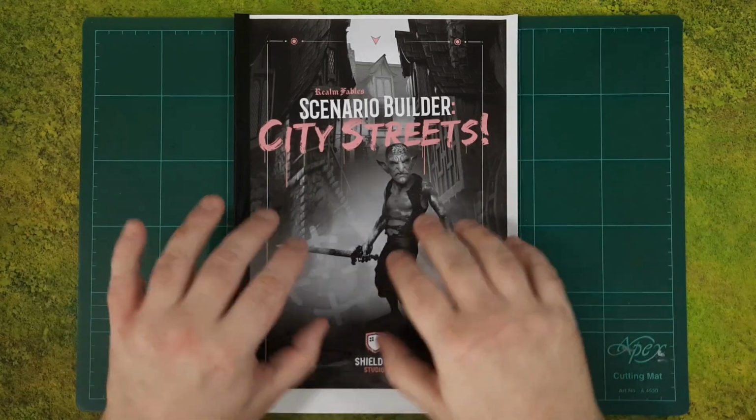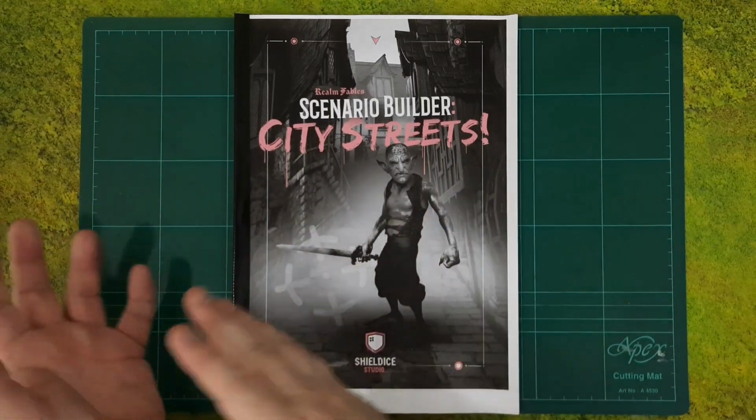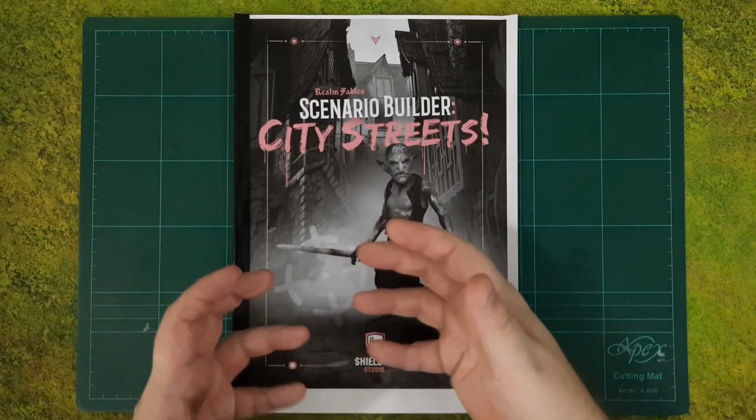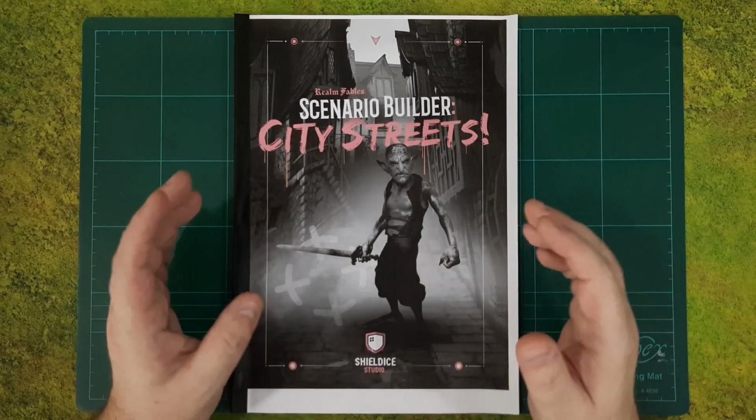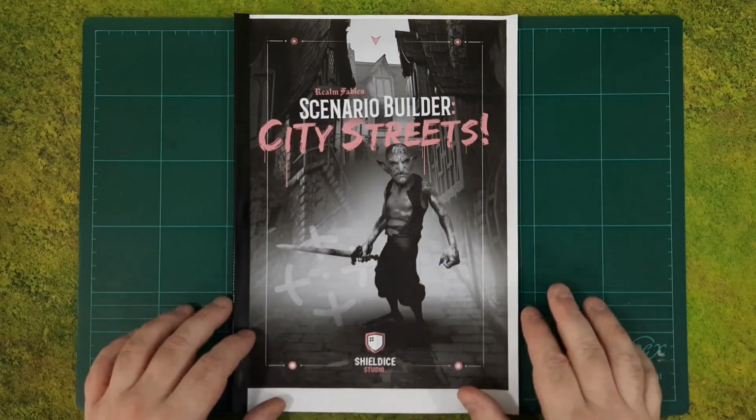But yeah, like I say, it's not just a reskin or a retheme, just making it more urban. There are actually some very different mechanisms within this. Now, again, many thanks to Jay for sending me this.